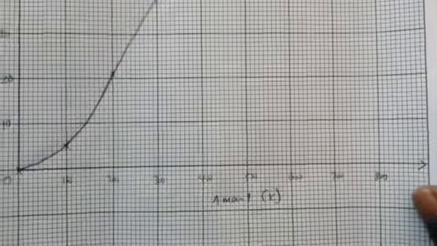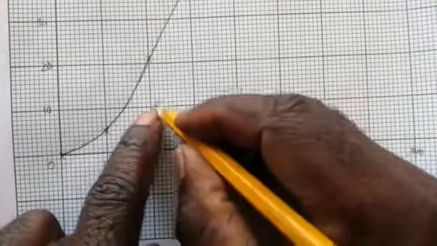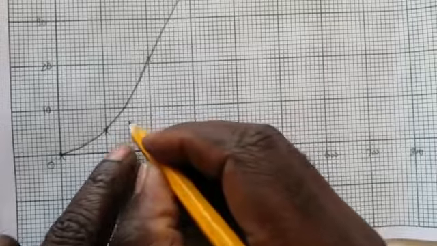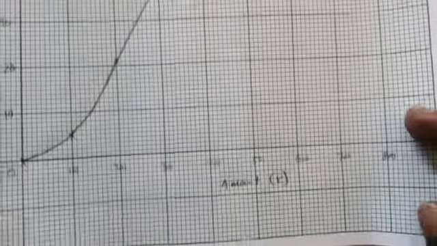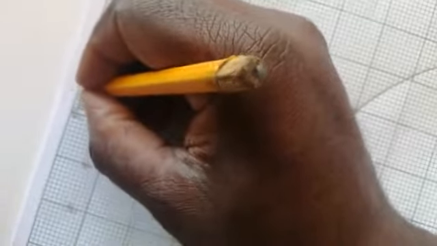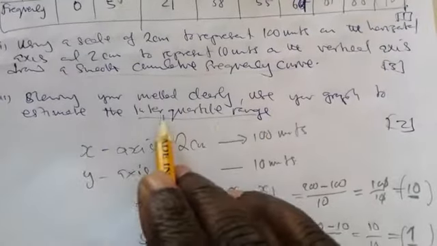So sometimes you find that certain graphs you start from here. So what do you do if your curve starts from here? You have to draw a zigzag line up to 0 to show that it was not part of your values, but the graph was supposed to start from 0. So here, this is frequency. You put frequency. So this is how you score 3 marks. Okay, so the next one, they are saying, showing your method clearly, use your graph to estimate the interquartile range.